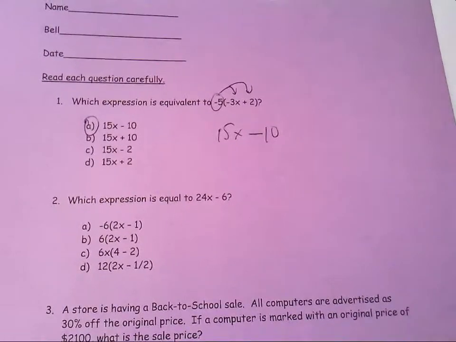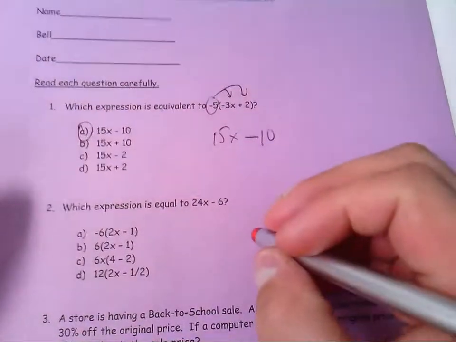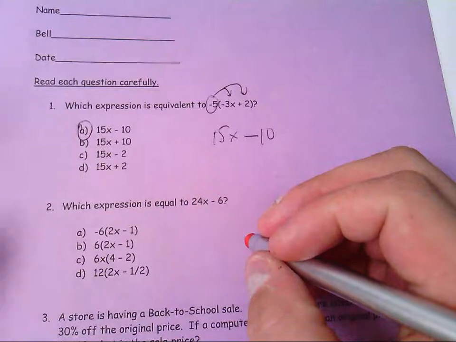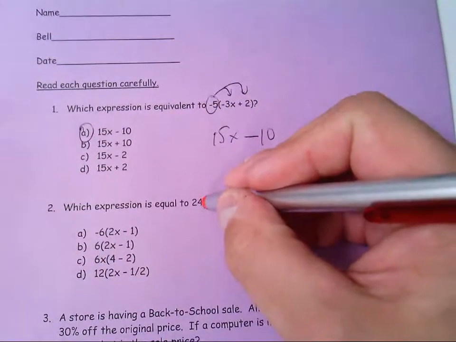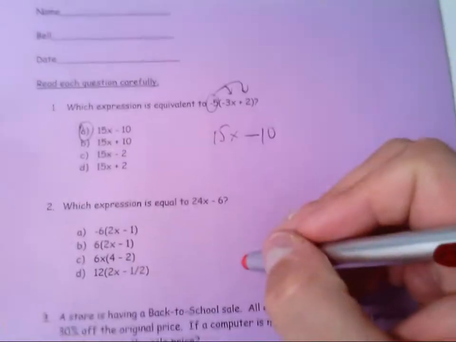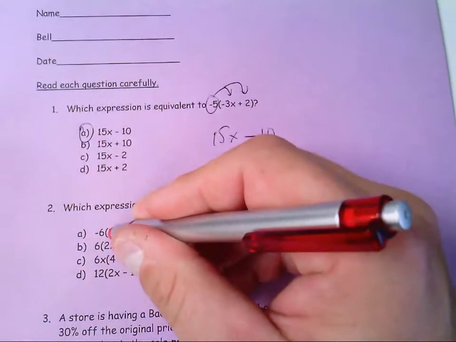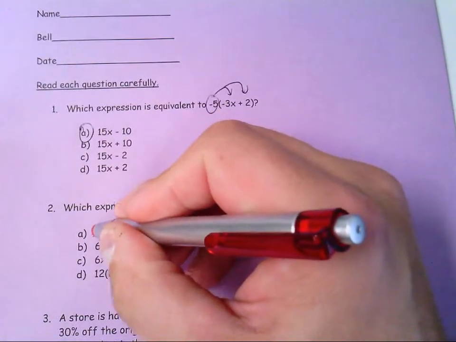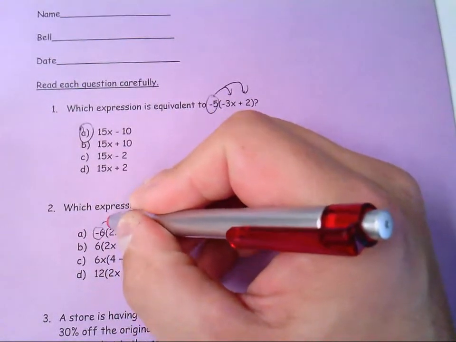Number 2. Which expression is equal to 24x minus 6? Well, here's something that you could do. We could go through and undistribute. Really, this is the opposite of this problem here. But when you start looking at your choices, let's just go through and work forwards, a strategy of let's figure out which one it is.